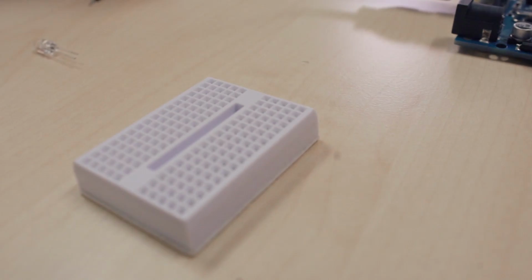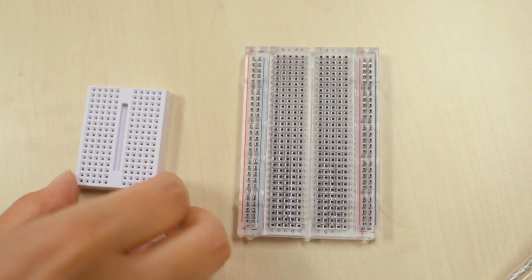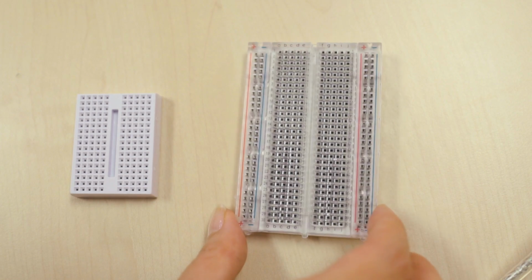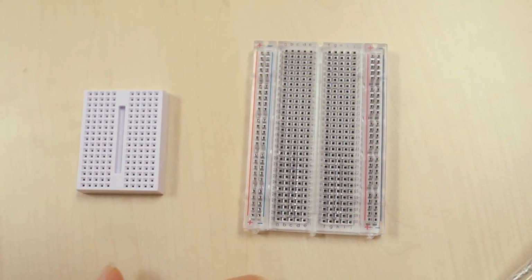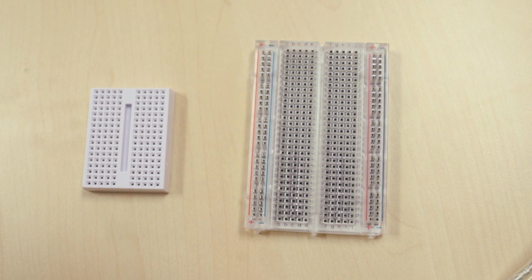Let's build the circuit now. Alright, so this is a breadboard. I'm using the mini breadboard today. You might have one of those 400 pin breadboards. The difference is that the mini breadboard doesn't have the power rail on both sides.